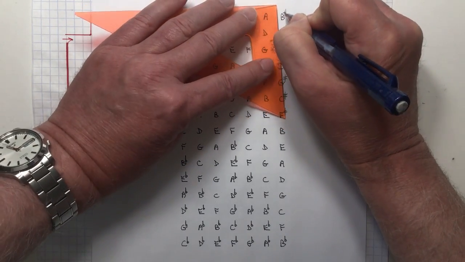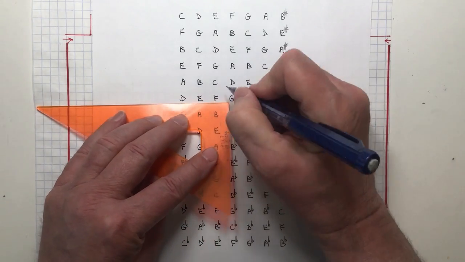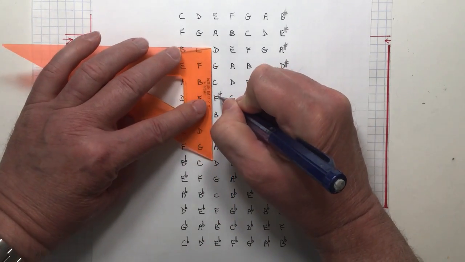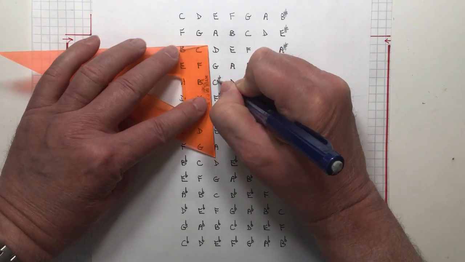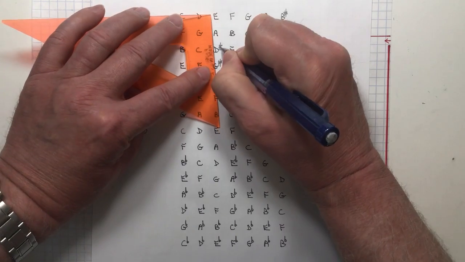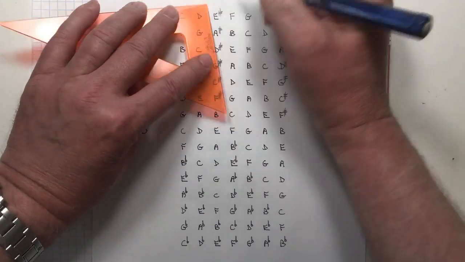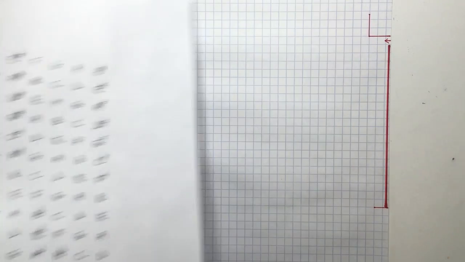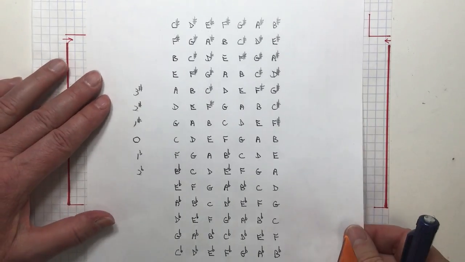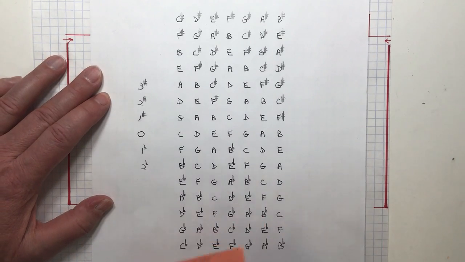Go to the second row above the C, the D row, find the C, superscript right sharps, up the column. Continue with that process till you've finished the sharp half of the chart.